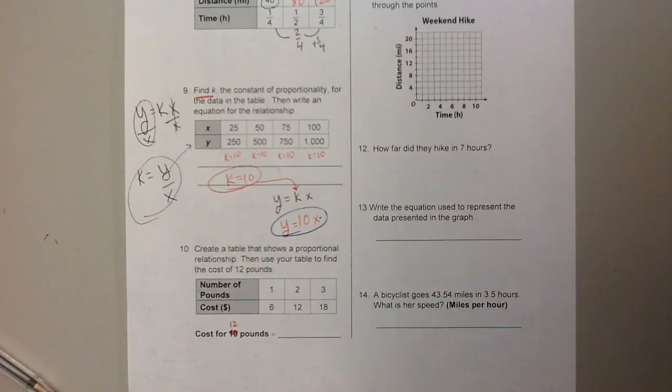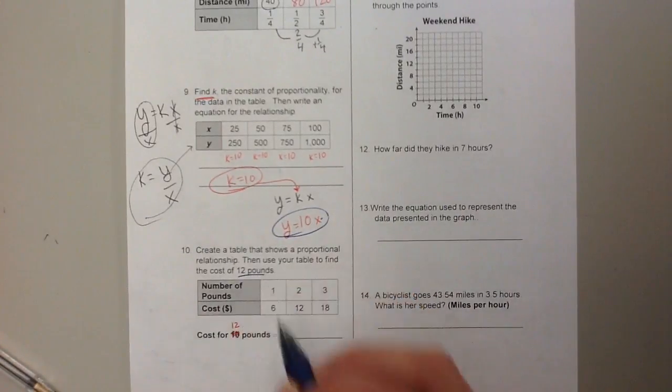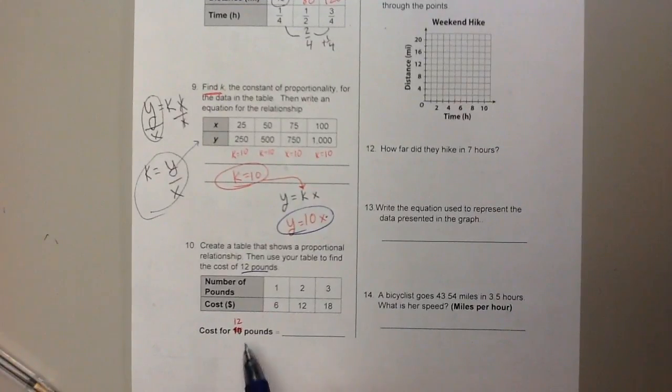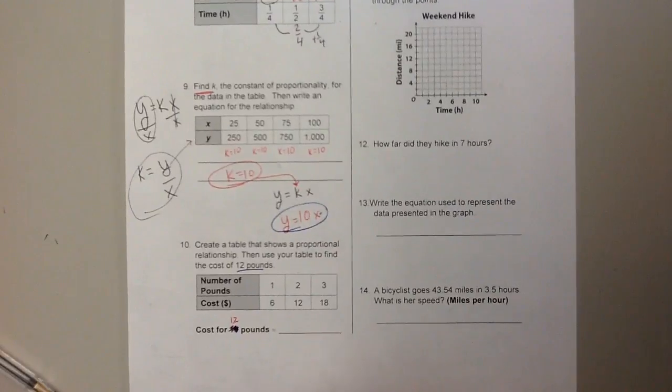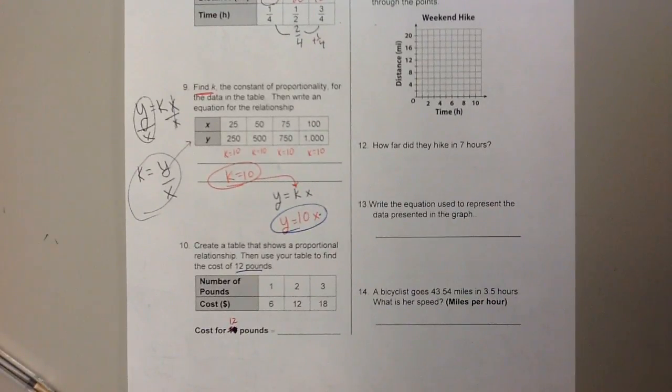Okay, number 10 says create a table. Well, actually the table is already created for you, that shows a proportional relationship. Then use your table to find the cost of 12 pounds. So we want the cost of 12 pounds. There's a typo right here. It says the cost of 10 pounds. Just cross that out and make it 12. We want the cost of 12 pounds.